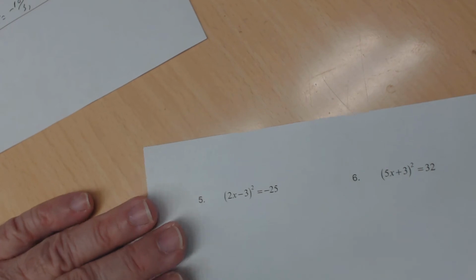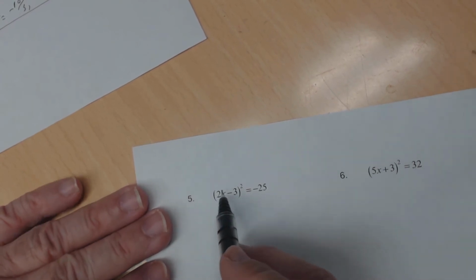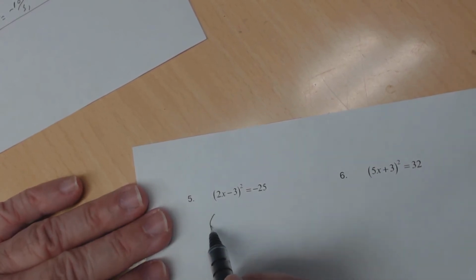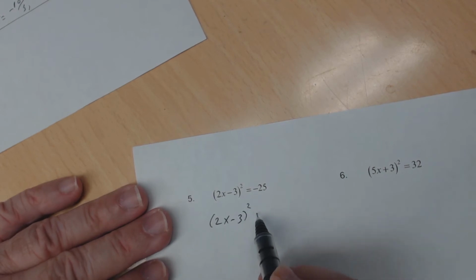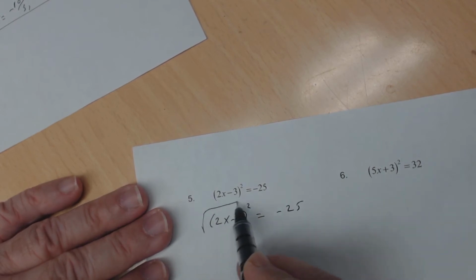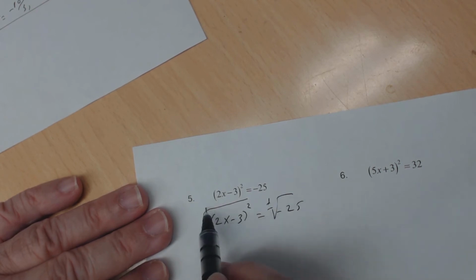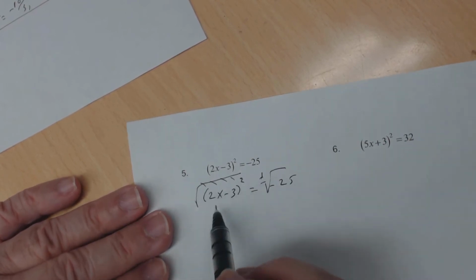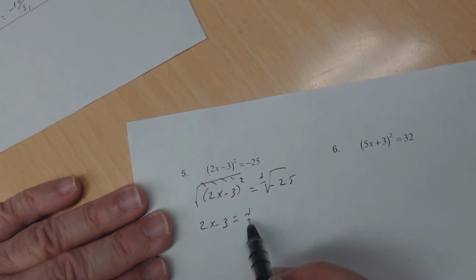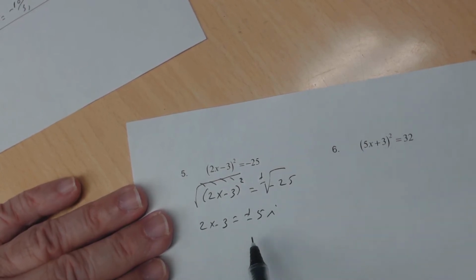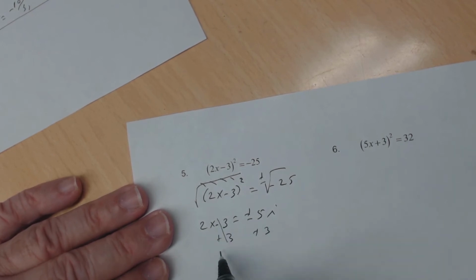All right, number 5. So you have, again, it's of that form, so I can go ahead and take the square root of both sides. Don't forget the plus or minus. So the square and the square root undo each other. So you get 2x minus 3 equals plus or minus 5i. So again, we have a complex number. I'm going to add 3 to both sides. And so I'm going to combine like terms, that's 0. So I'm going to get 2x equals 3 plus or minus 5i.